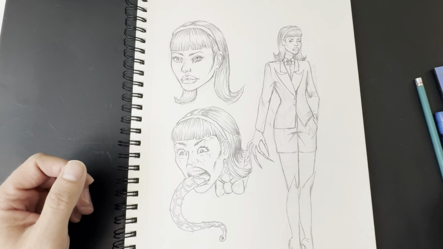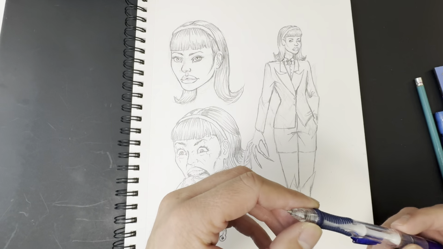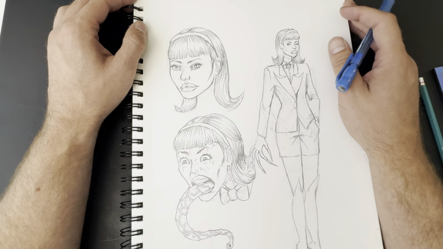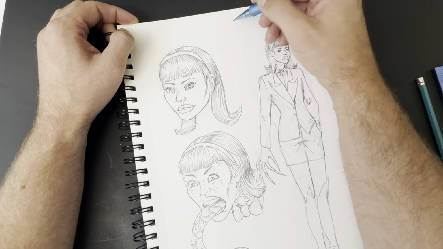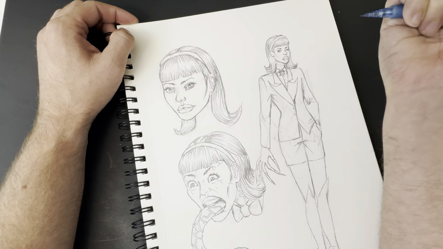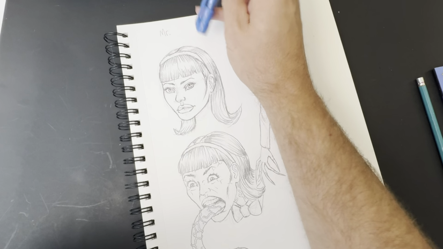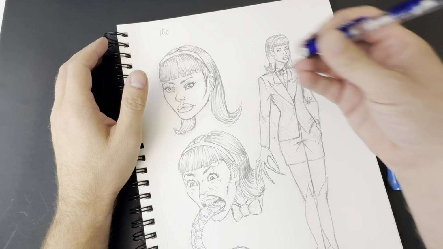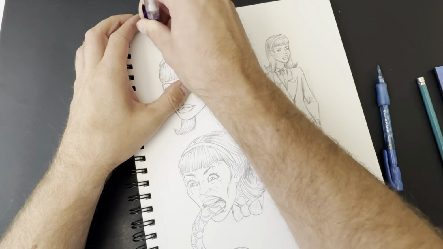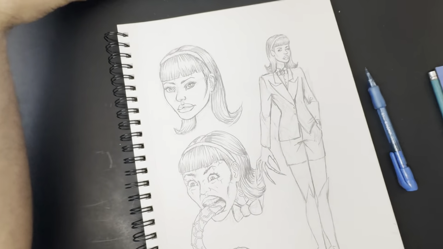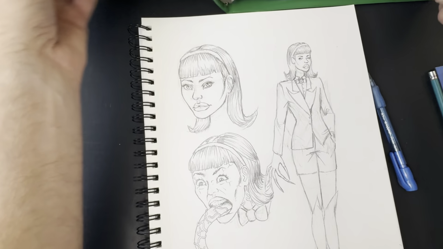Something different. The name for this character, I'm terrible with names, so I have to think about it. It would be maybe Mr. Or no. I'm trying to think of a name. You have to come up with a name.